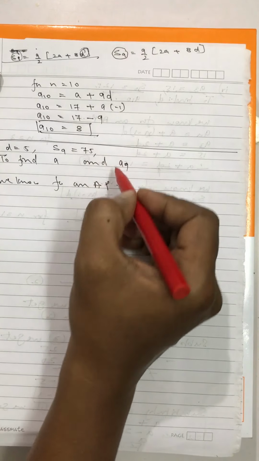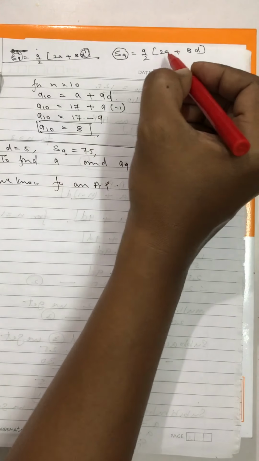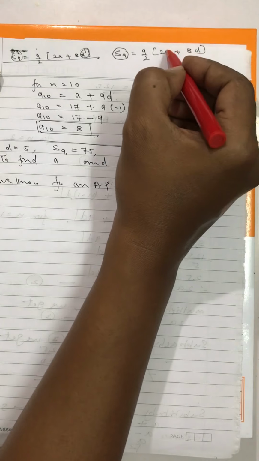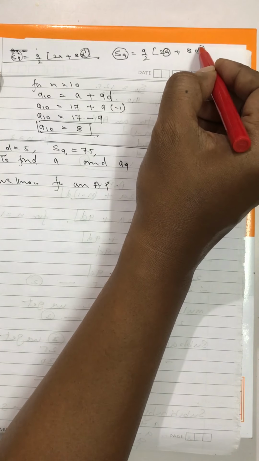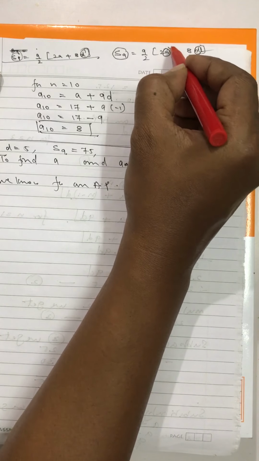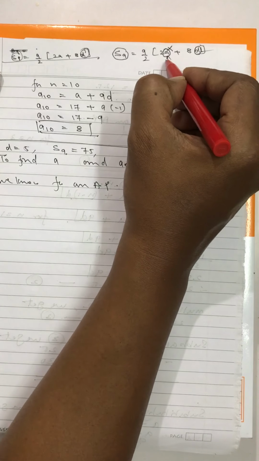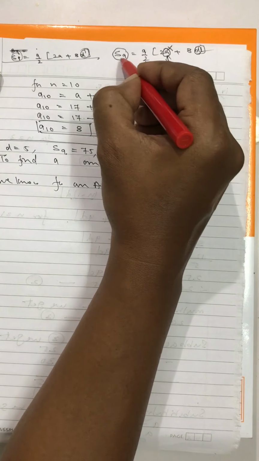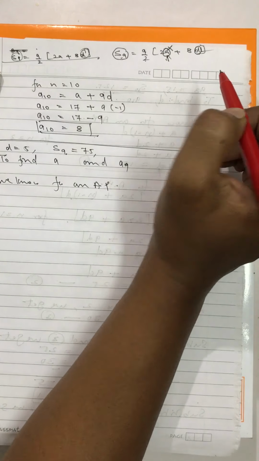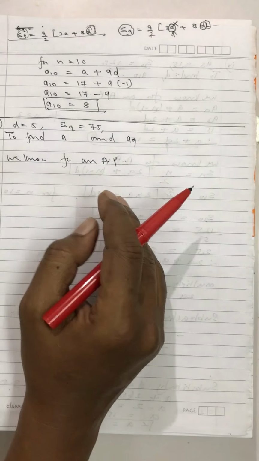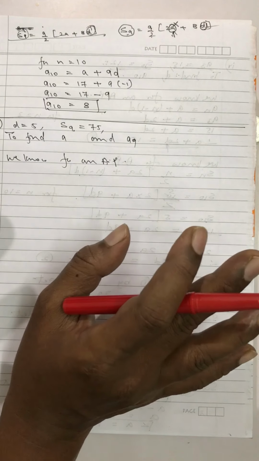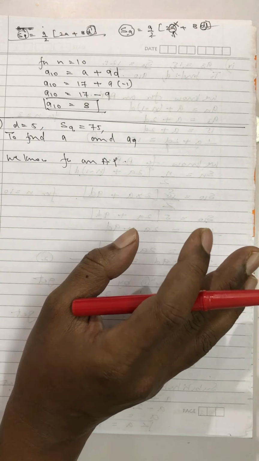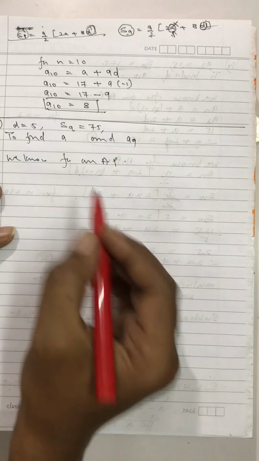Here S9 is the value that I know. A I don't know, but D I know. So I can calculate A. Only A is the only parameter I don't know. Otherwise, this all I know. Only one parameter should be unknown. Otherwise, if two parameters are unknown, then we have to understand that simultaneous equations will be formed.